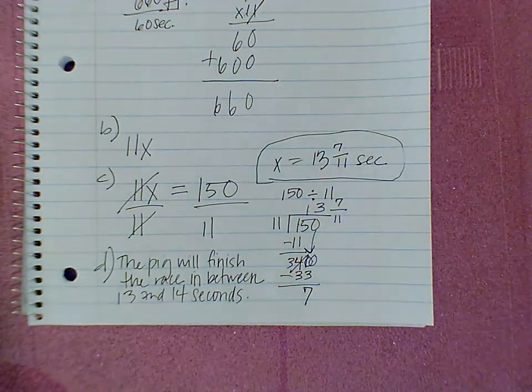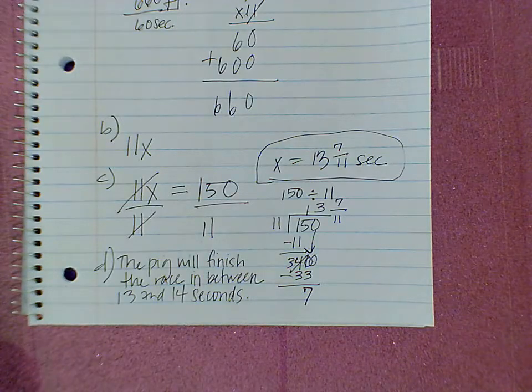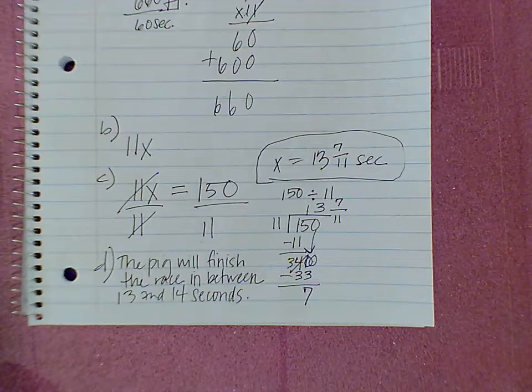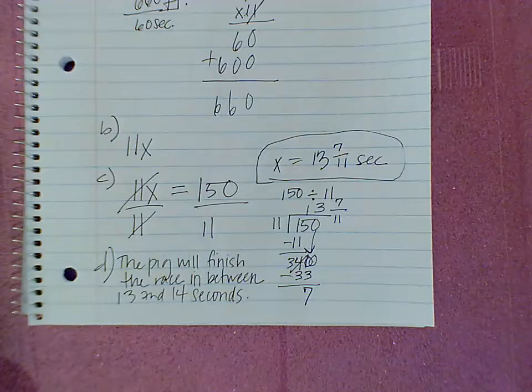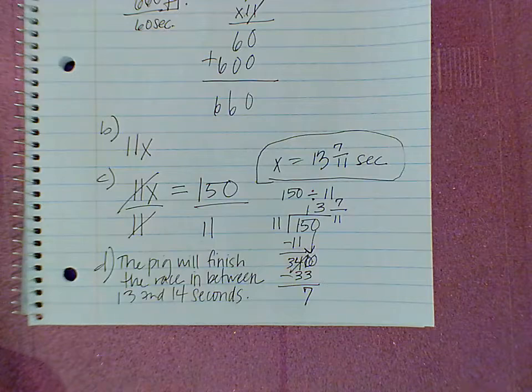Is that going to be it? No. Question, Maddie? Can I read it or no? Sure, I'd love to hear it. It will take Tammy about 15 seconds to finish the race. Very nice. Very clear. Anybody else want to share? Marco? It will take Tammy about 14 seconds for her to finish the race. Perfect. Very clear. Anybody else? Thank you, Kaden. It would take about 14 seconds for the kid to go from the beginning to the end. Excellent. Very nice.